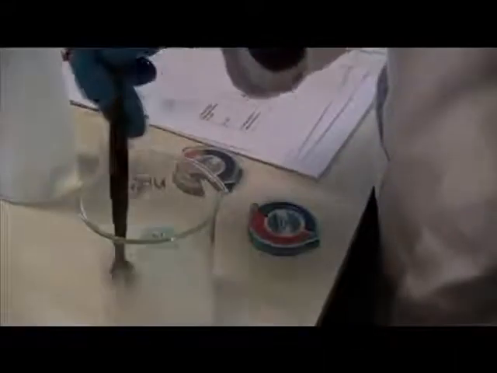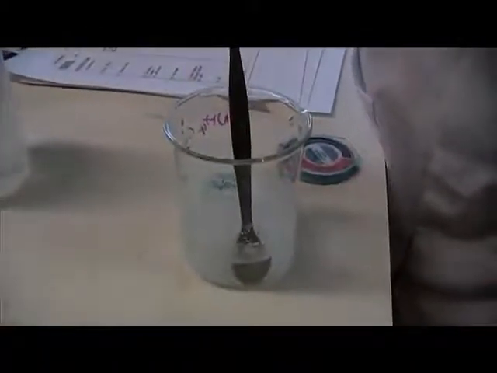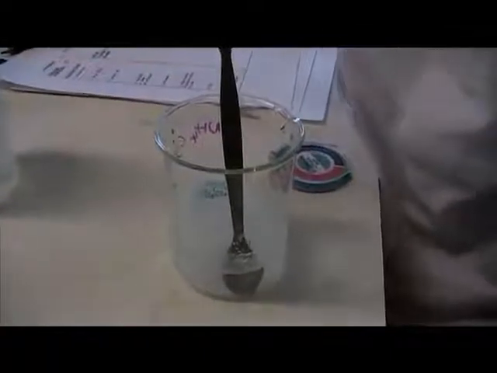Okay, so we have dissolved our unknown compound with some distilled water. And now we're going to test if it's an acid or an alkali with some litmus paper. I'm going to use blue litmus paper, so that'll show if it's an acid or an alkali. So it's clearly going red, so that is definitely an acid.